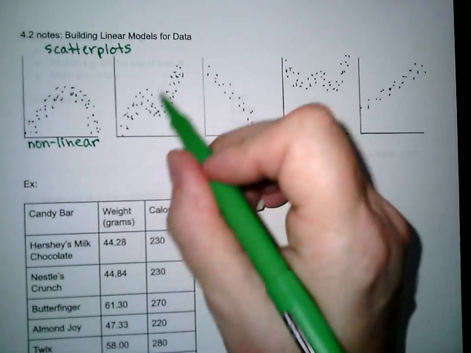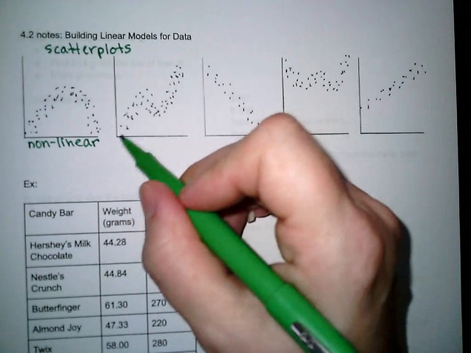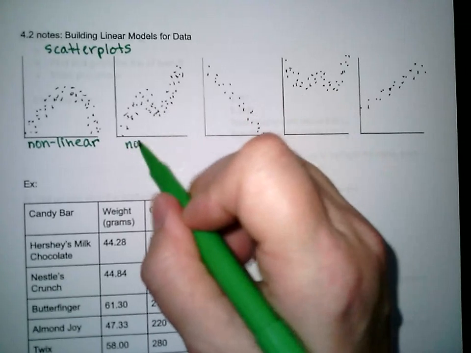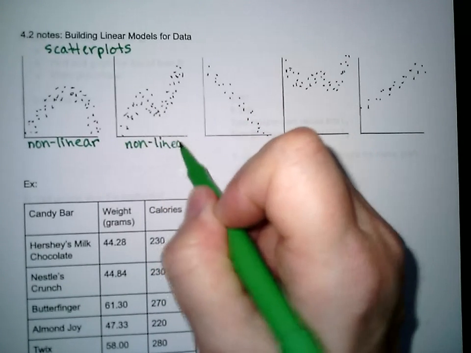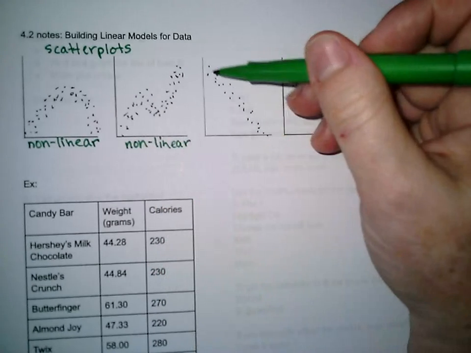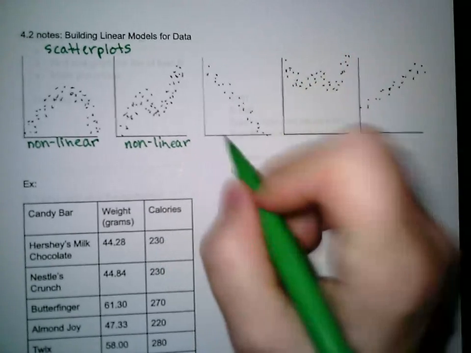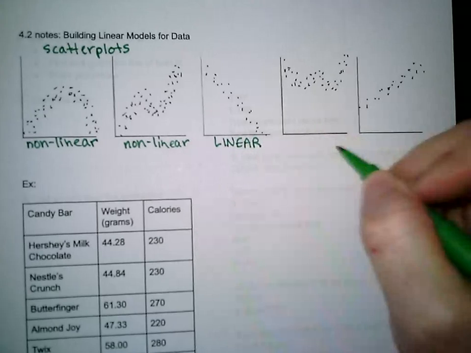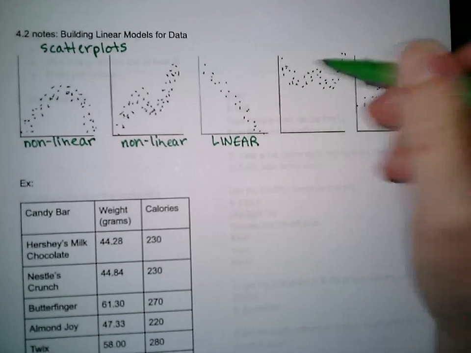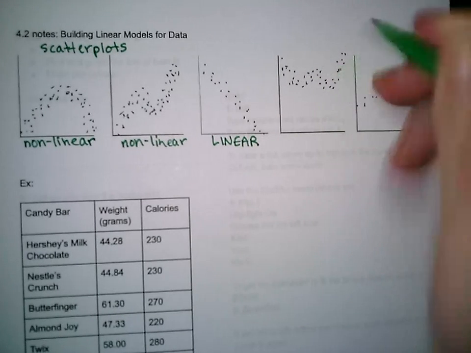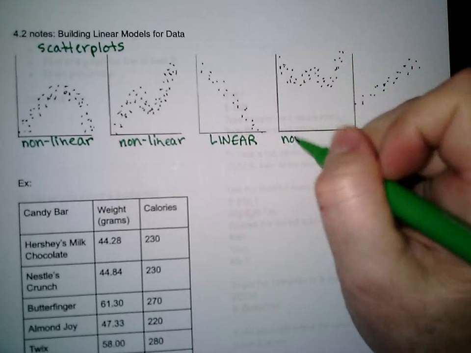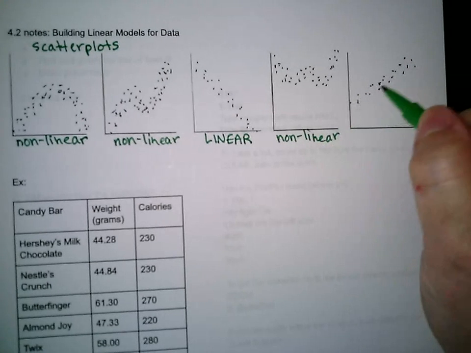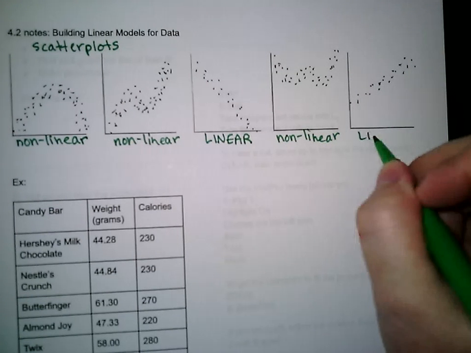This one here, I could make it a line, but it's a better fit for something that would curve like this. So we're going to call that nonlinear. This guy, if I made a trend line, that is definitely linear. So that's what we're looking at in this section. This guy looks more like a W-ish kind of a thing. That is nonlinear as well. And then this set here would be linear.